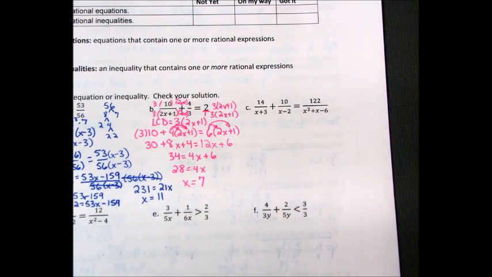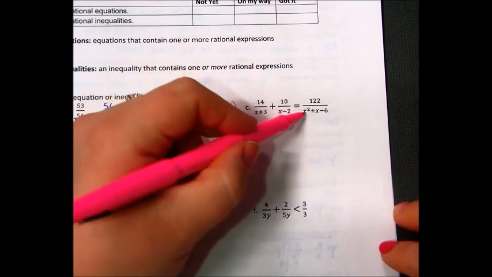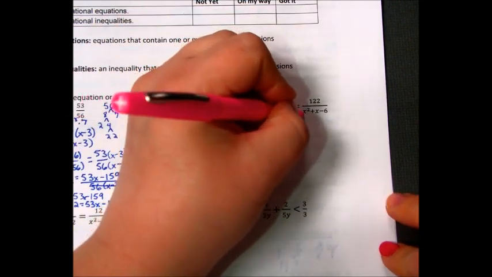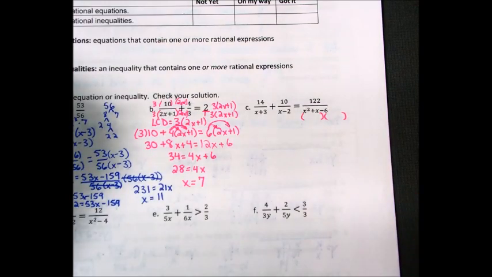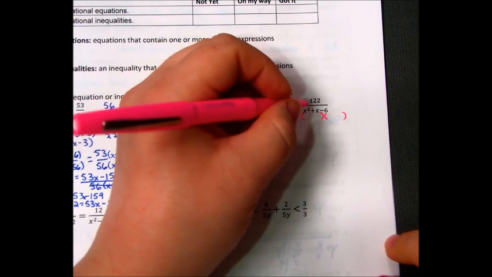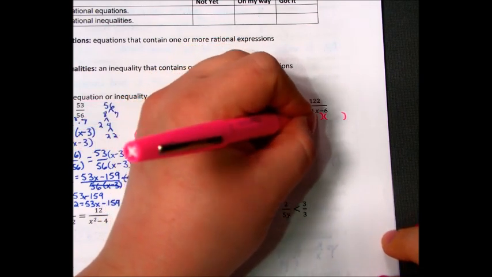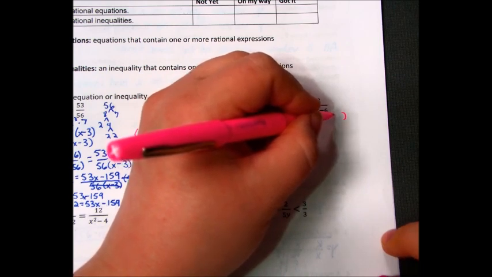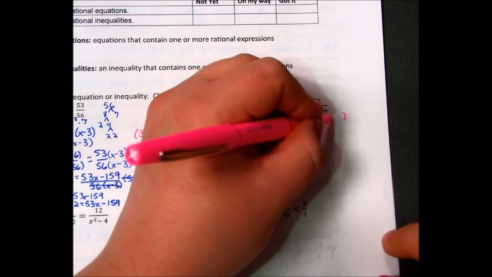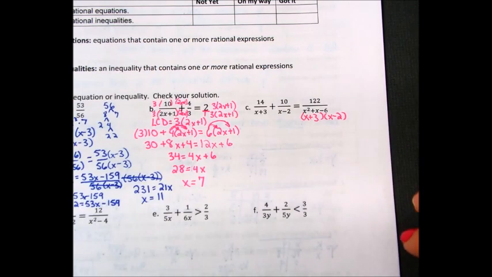Take a look at C. Now I notice that all of my denominators are not completely factored, so I do need to factor this last denominator. Go ahead and pause the video, work through your factoring steps to make sure that you're factoring this correctly. So I have x plus 3 and x minus 2 as my factors.